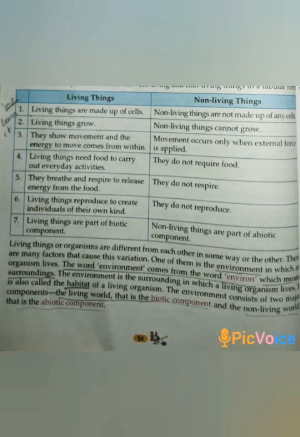Seven, living things are part of the biotic component, but non-living things are part of the abiotic components. Living things or organisms are different from each other in some way or the other. There are many factors that cause this variation. One of them is the environment in which an organism lives.